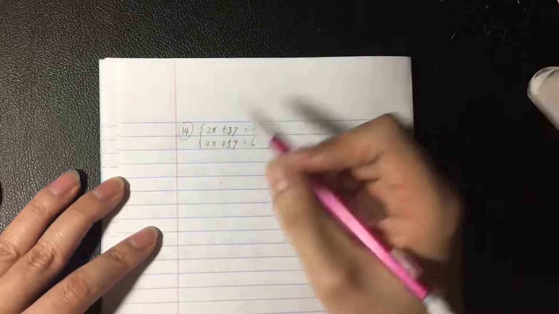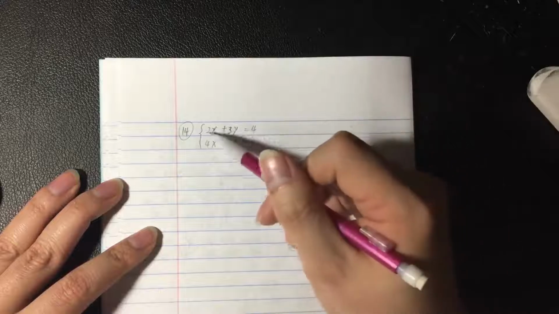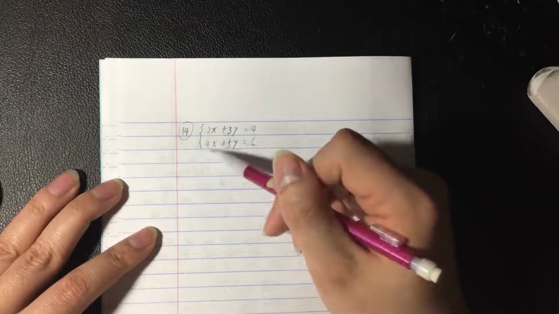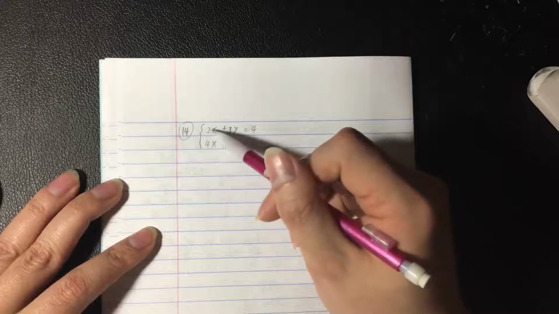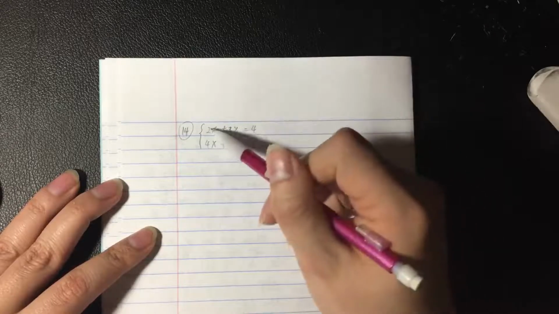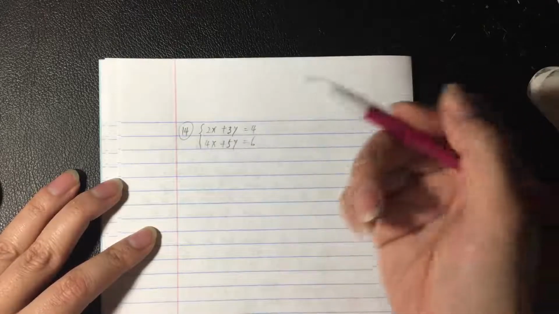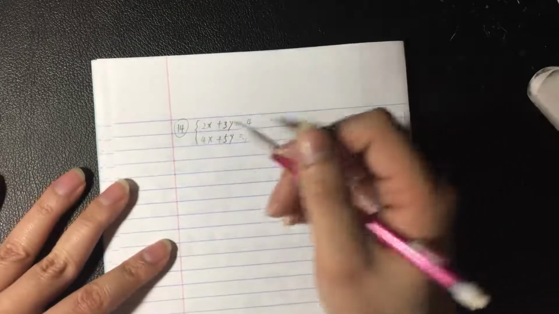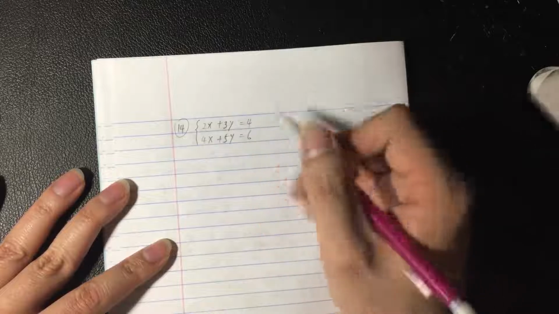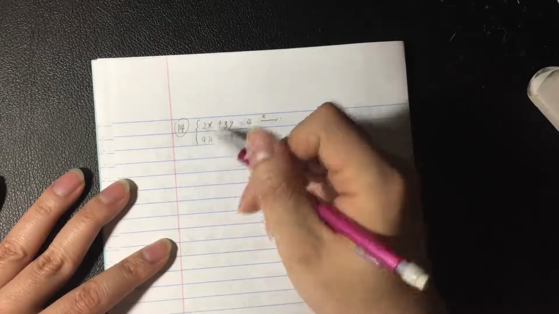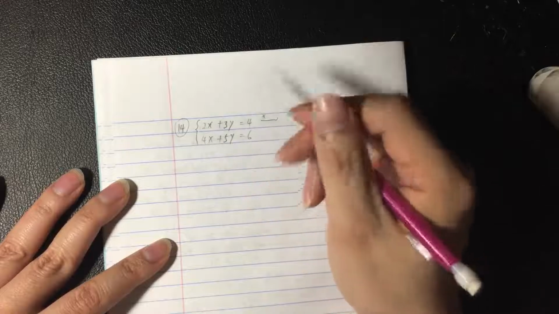Observe here. If I multiply the first equation by 2, I can make 4x here. That's much easier, right? 2 times 2x is 4x, which matches the second equation's term. That will be much easier. So eliminating x will be easier than eliminating y.